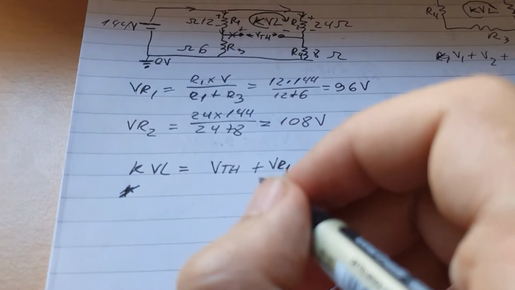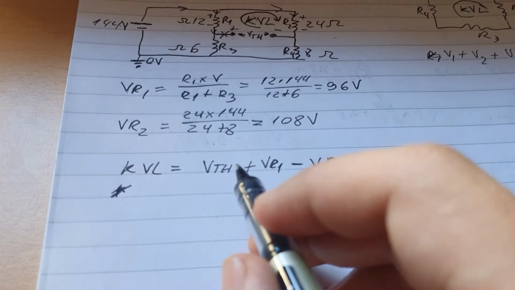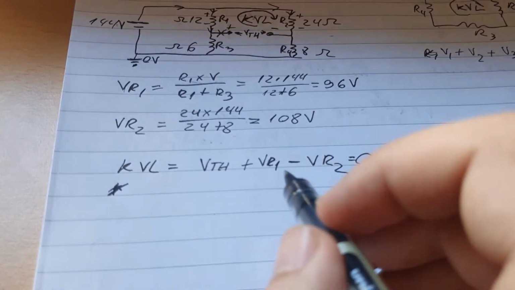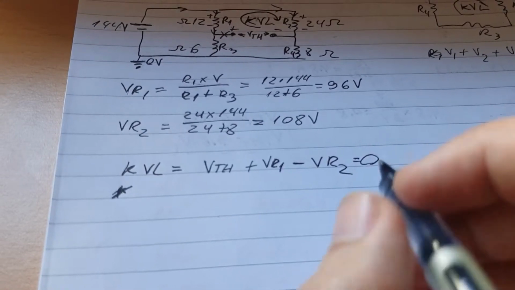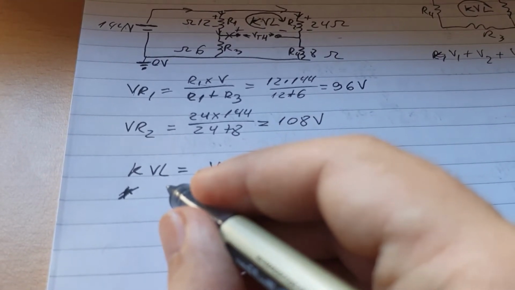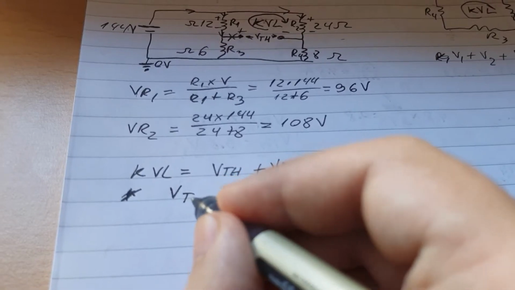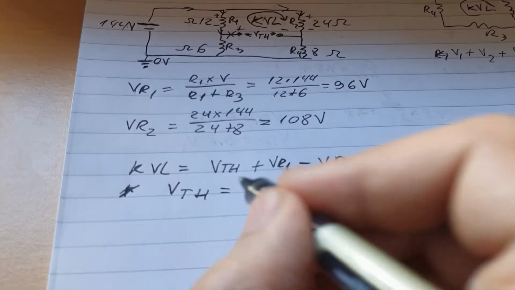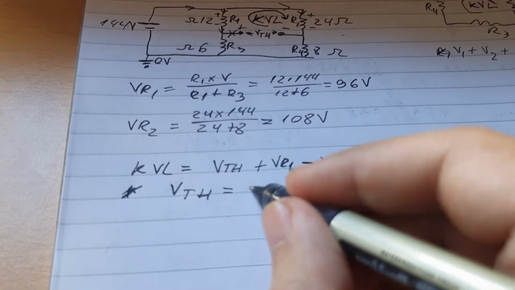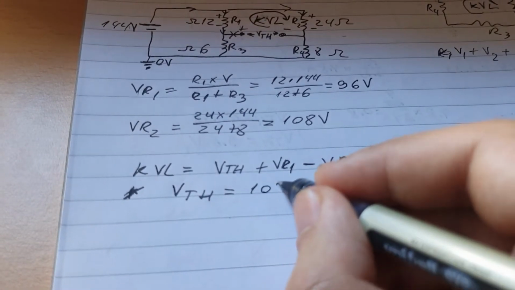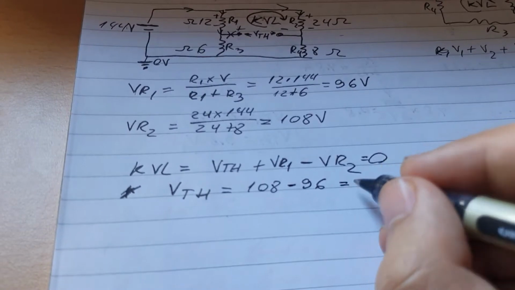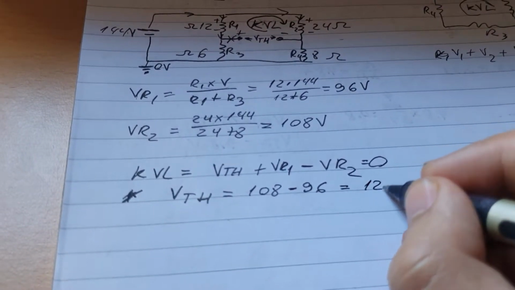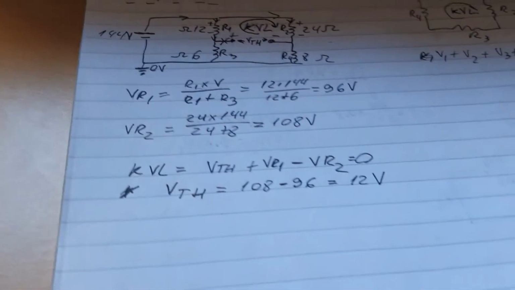Okay, so we can move them apart. So let's move this to this side here. Yeah, that would be easy. So then VTH will be equal to 108 minus 96, and that one will be equal to 12 volts.